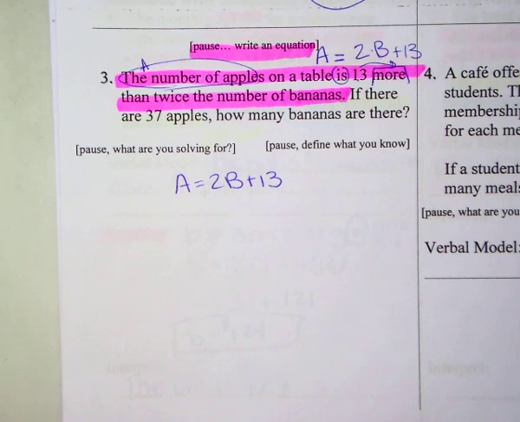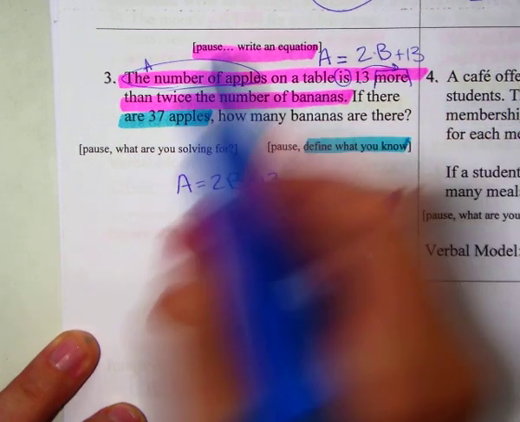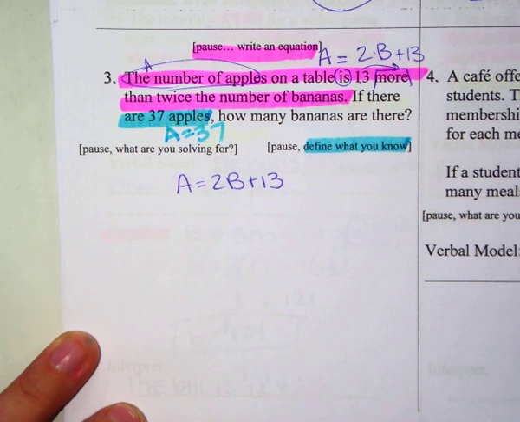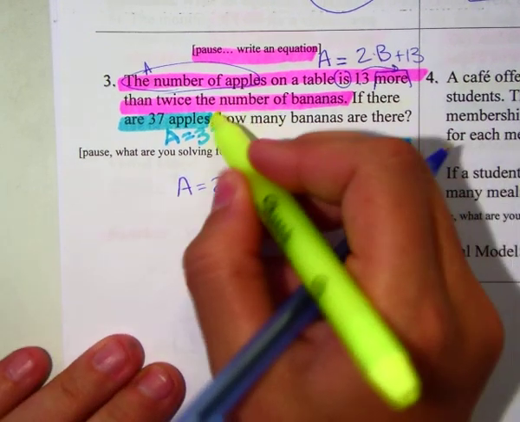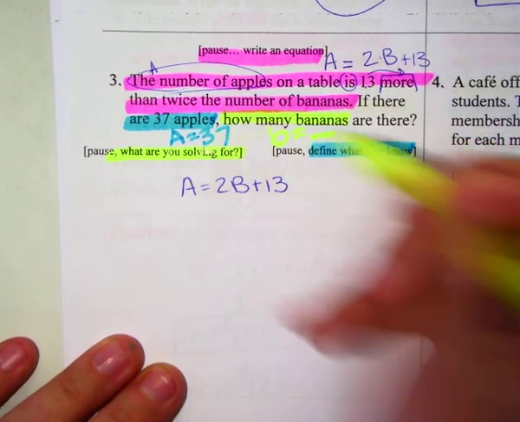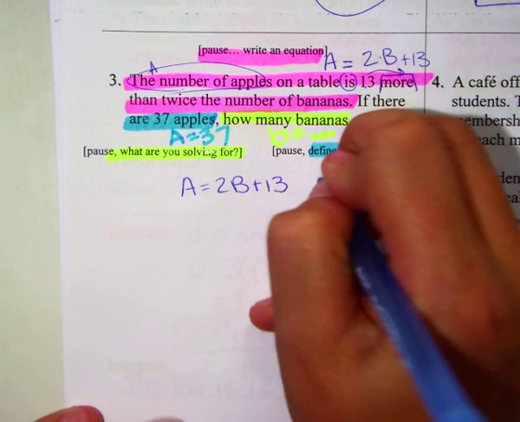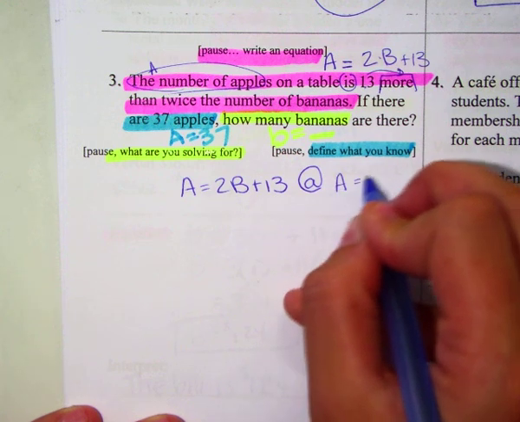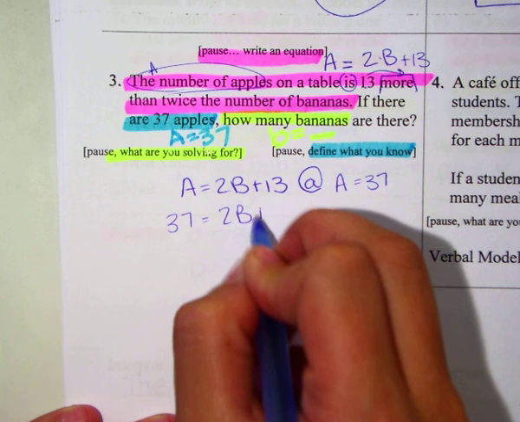Keep reading. If there are 37 apples, pause, define what you know. A equals 37. How many bananas are there? Pause. What are you solving for? B equals something. We don't know how many bananas there are. That's what we're solving for. So we'll solve this at A equals 37. 37 equals 2B plus 13.